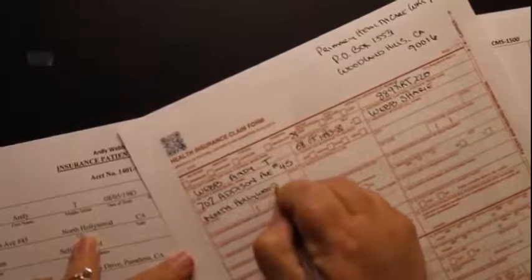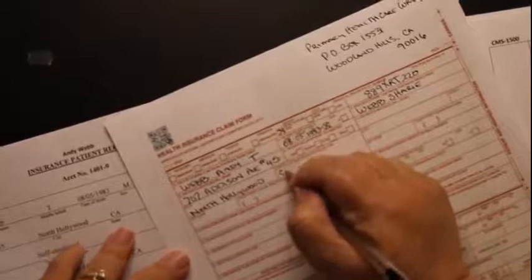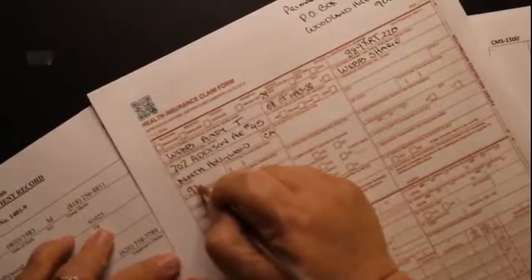These case studies are my own creation, by the way. These are not real people. These are all fictional people. Right. Some people I've taken names and modified them a little bit.